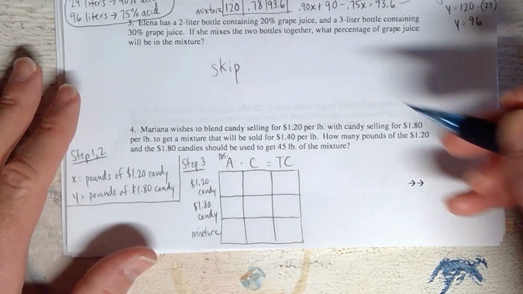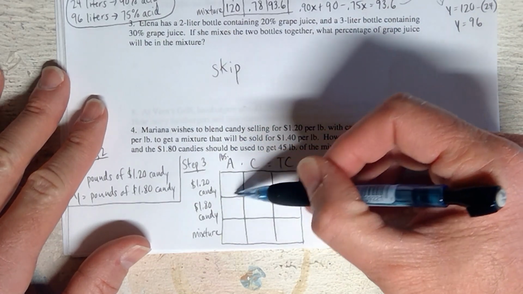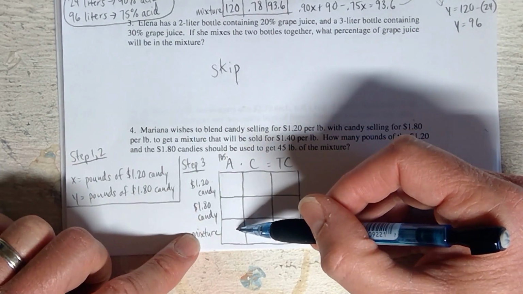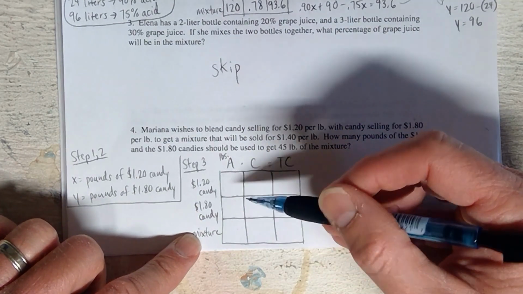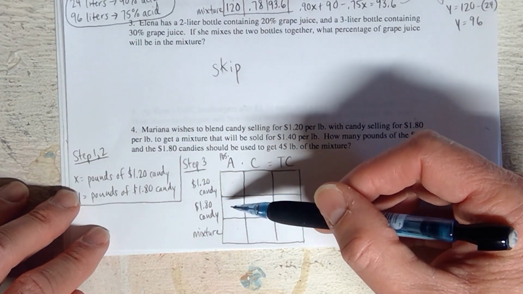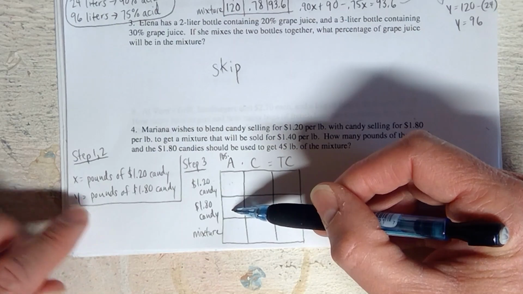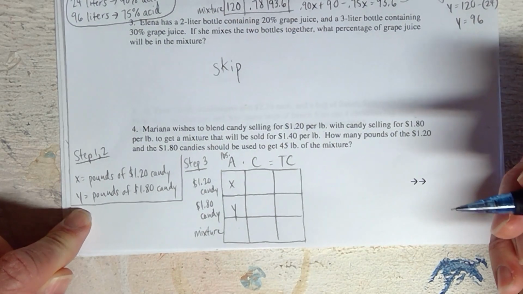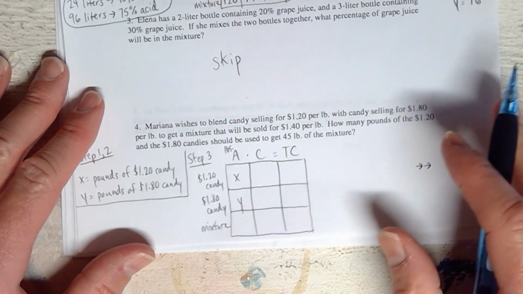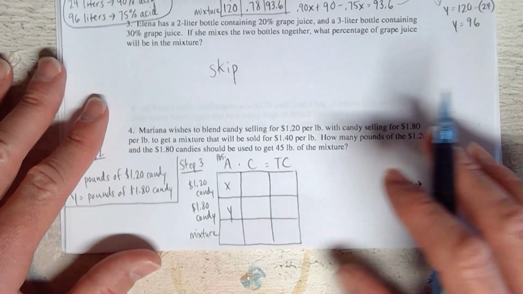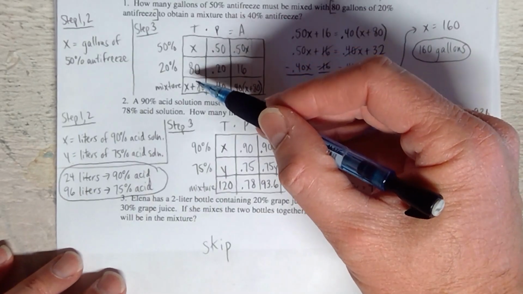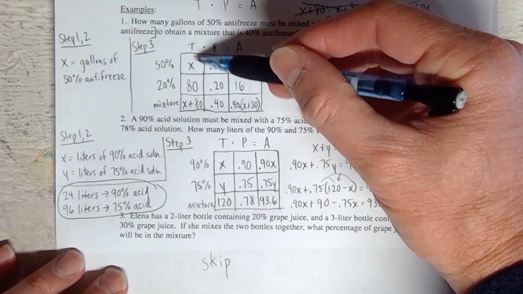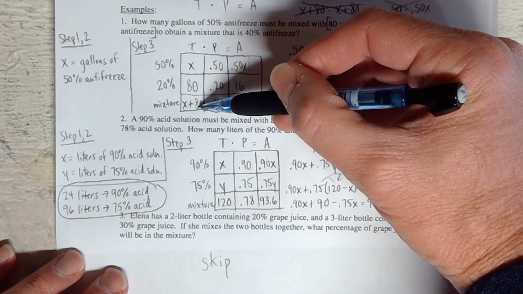So what we're being asked to do here is that we want to know the number of pounds of the $1.20 candy, the number of pounds of the $1.80 candy, and the number of pounds in the mixture. Okay. We don't know what the amount of pounds is for the $1.20 and $1.80 candy, but we do have a variable for those instead, and so we use that. Now, for the mixture, we do know what that is. Okay. Now, just to let you know, remember up here, we didn't know what this box was equal to. If you don't know what this box is equal to, then you can fill it in by adding down, since you're allowed to add down on the first column.